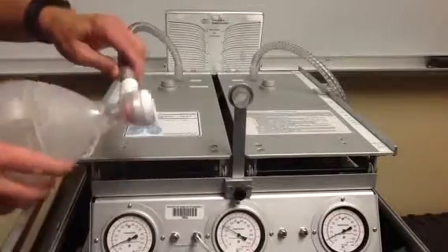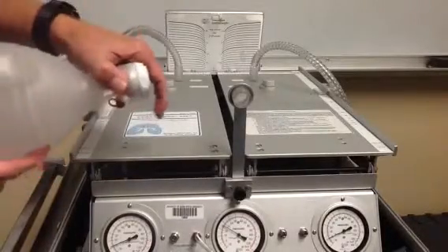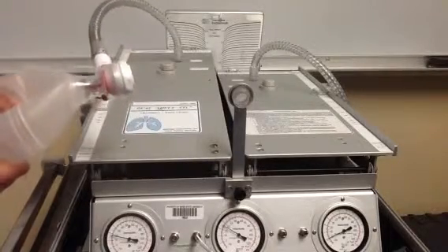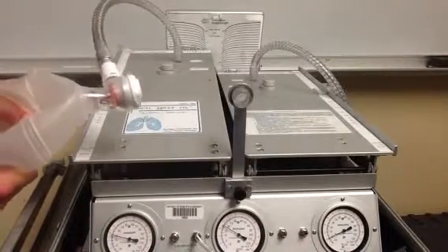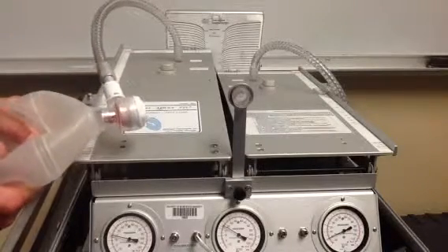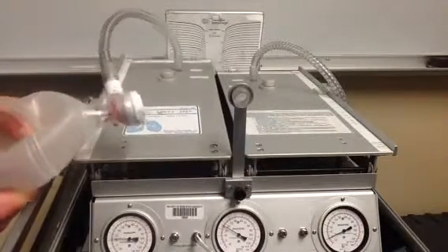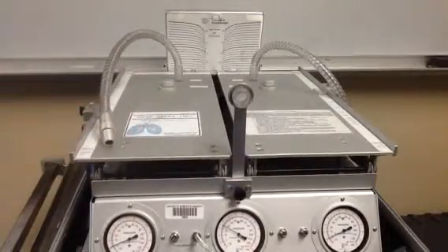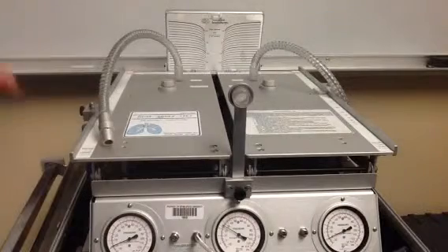Hook my resuscitation bag up. I'm going to squeeze in a value of 1,000 milliliters and read my manometer, and it looks like I've got about 18 centimeters of water there. Actually, if I get up to 1 liter, pretty close to 20 centimeters of water. So I can do a compliance calculation for that lung.